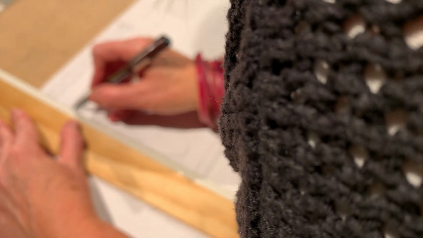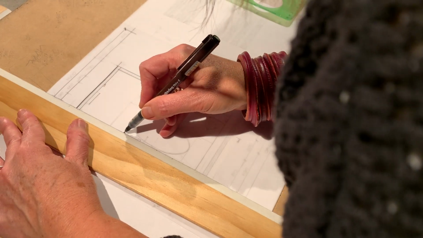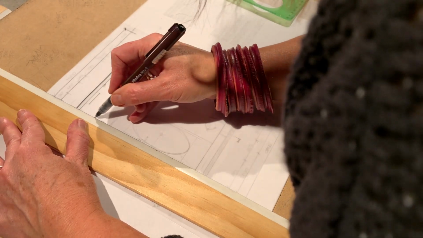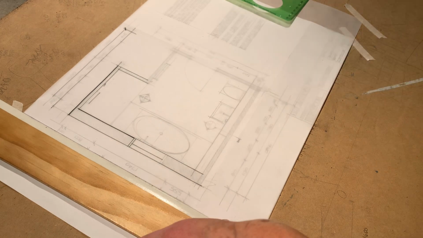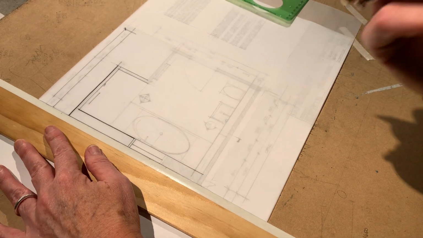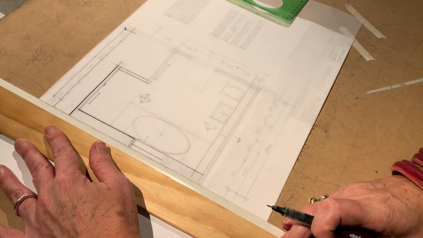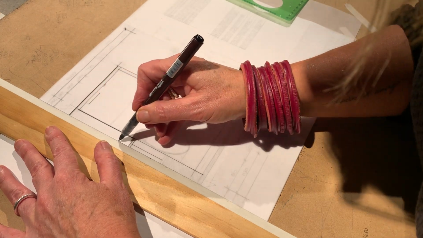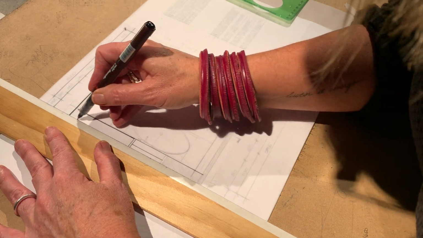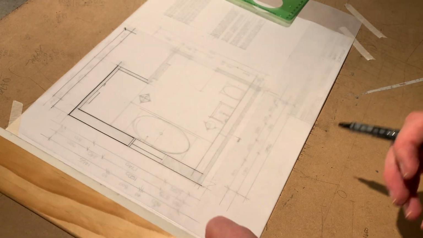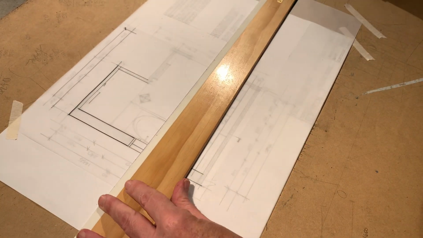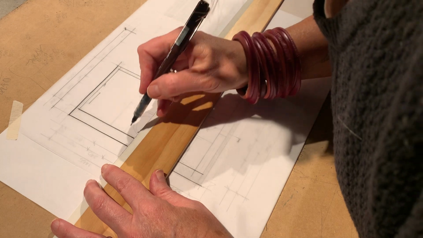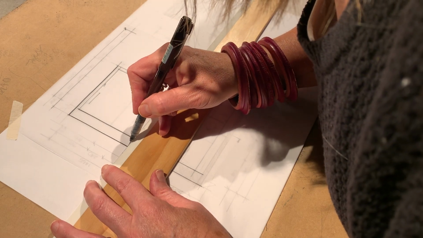So I'm coming just on the inside of this line here. See how I'm making that just that little bit heavier weight. Like so, and then this bottom one.